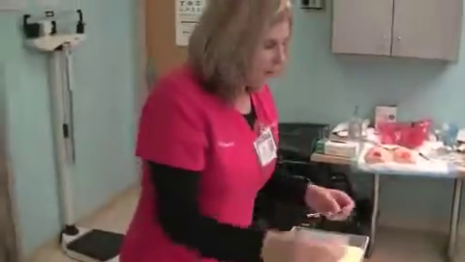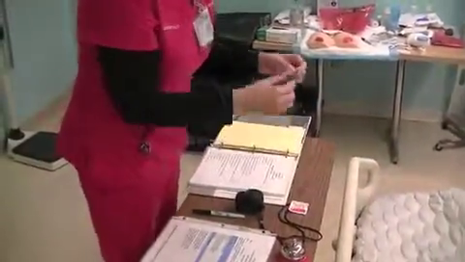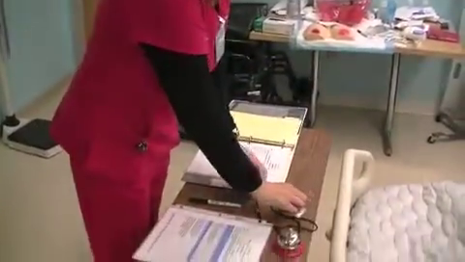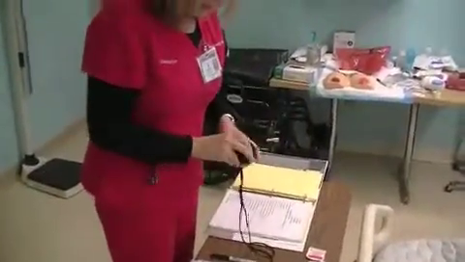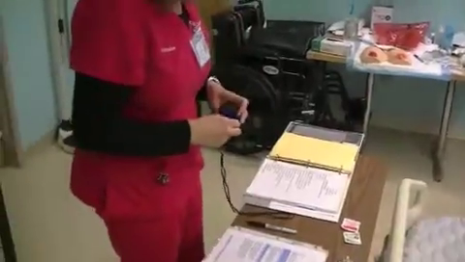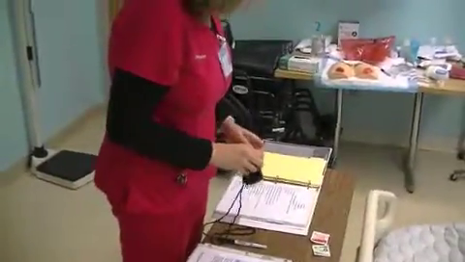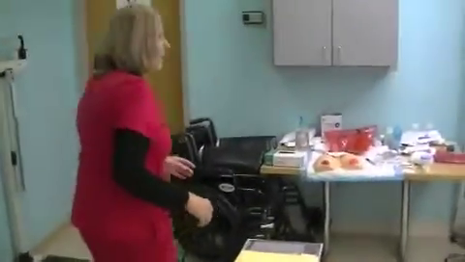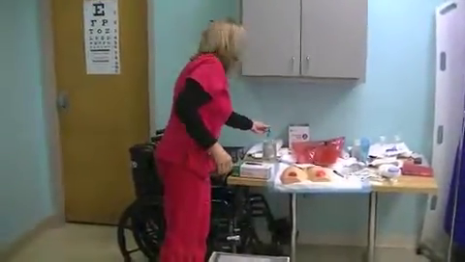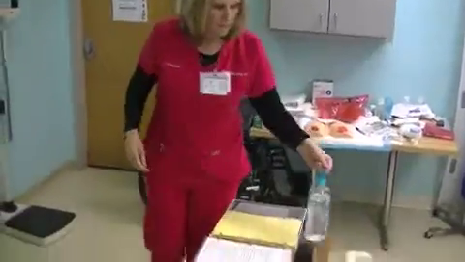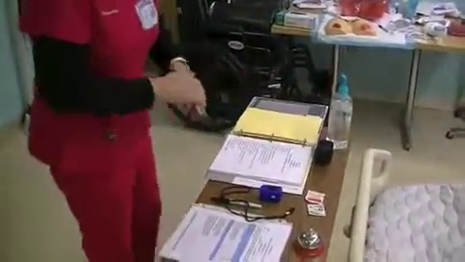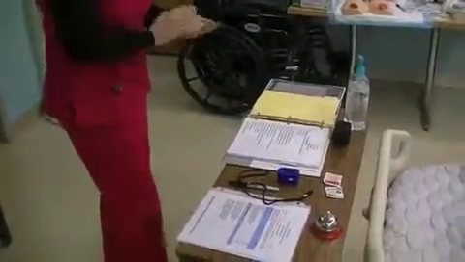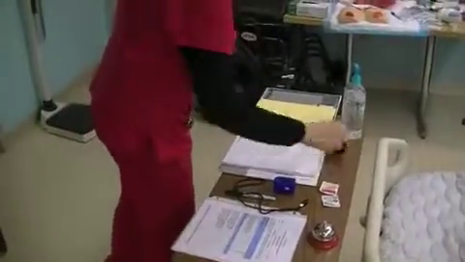We're going to need a nail polish remover pad if they have nail polish on. We're going to need an alcohol wipe to clean the finger, and we're going to need a pulse oximeter. So the first thing I'm going to do is wash my hands. And I'm going to get ready to go into my room, knock on the door and introduce myself to the patient.